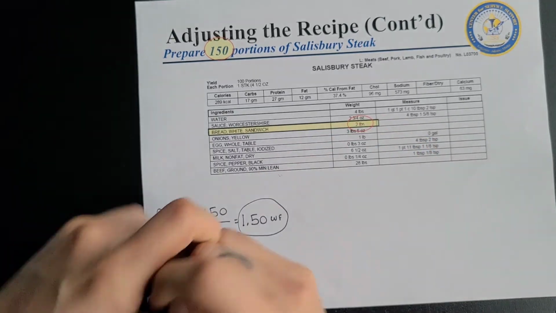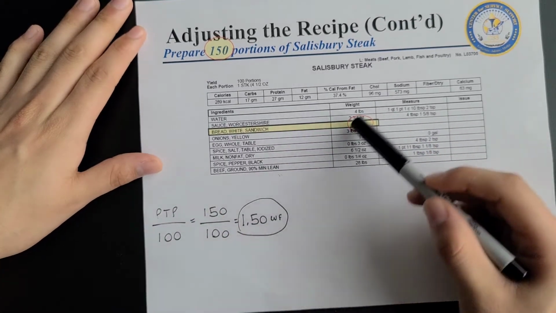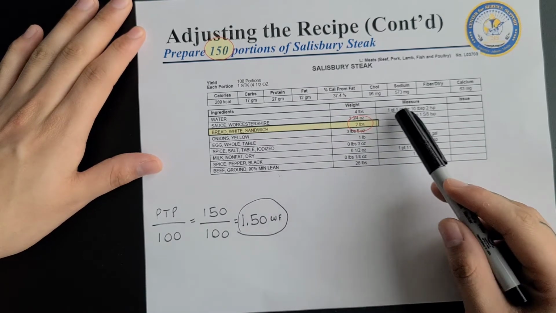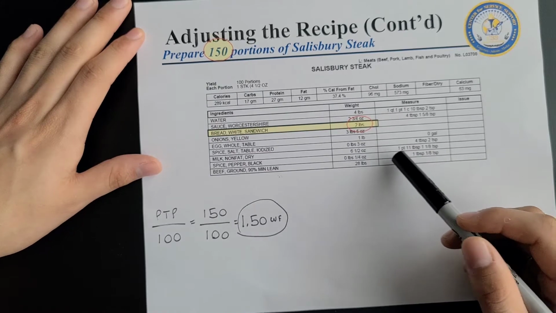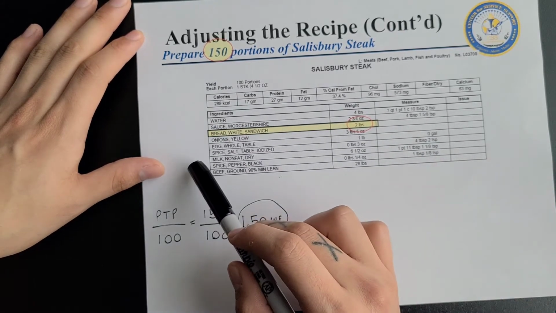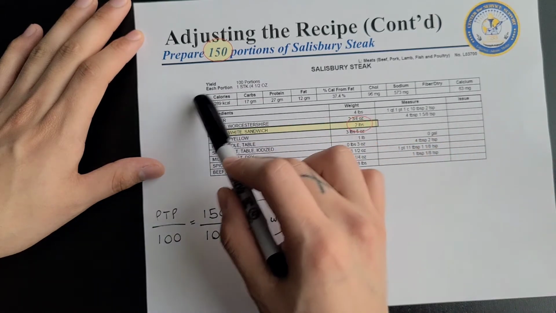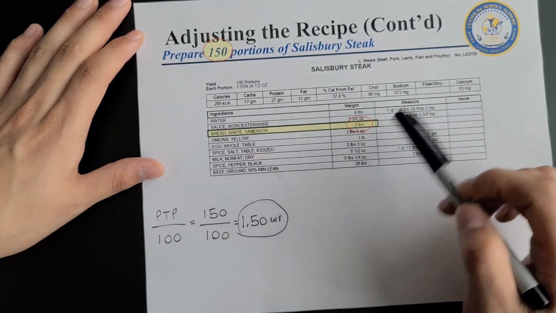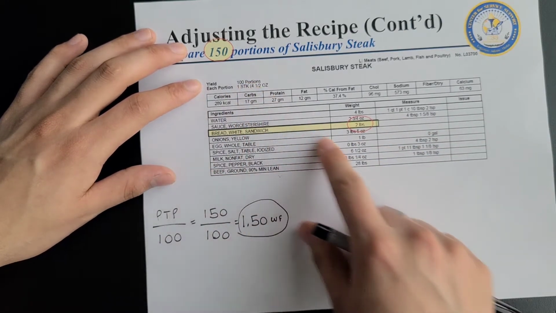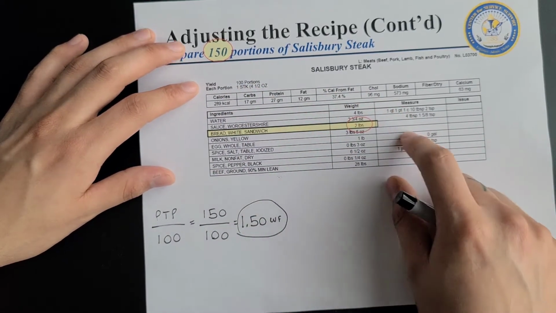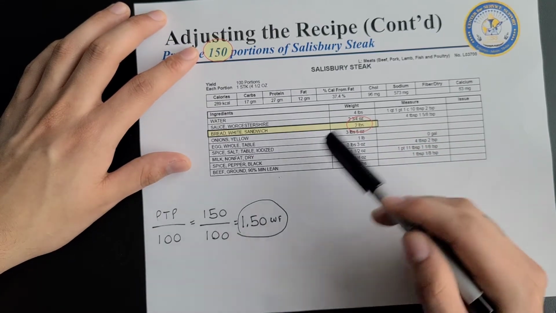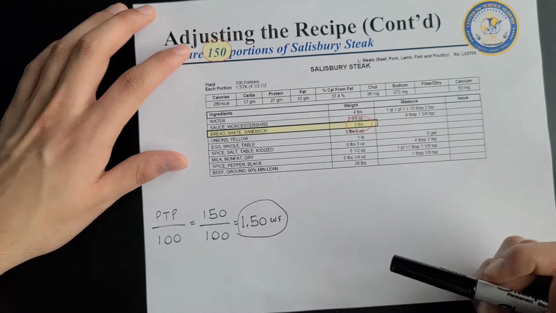So after you obtain your working factor, you have to multiply by each of these ingredients in order to get your new weight and measure of what you want to get for those ingredients. So as you can tell here, this is a standard recipe card. So every standard recipe card always yields 100 portions, but we don't want to make 100 portions, we want the 150 portions. So that's why we multiply our working factor by each of these ingredients.